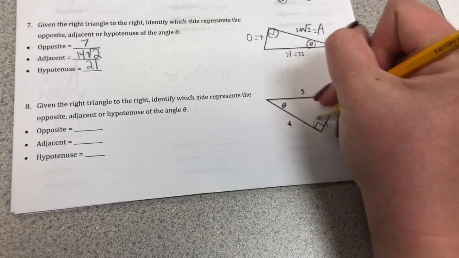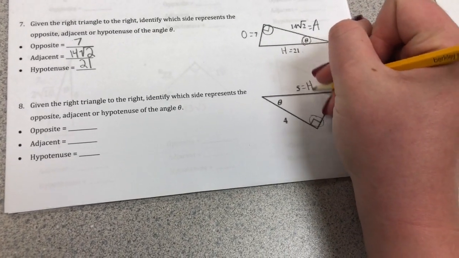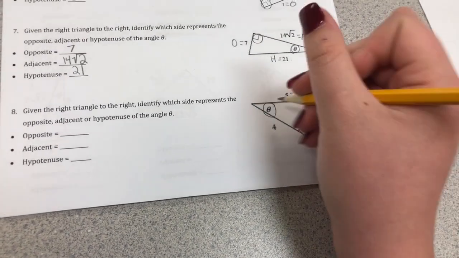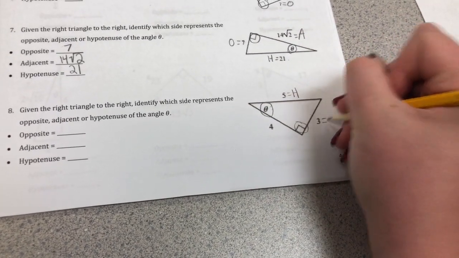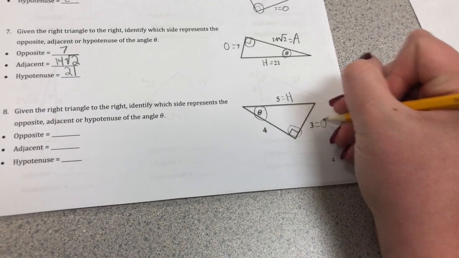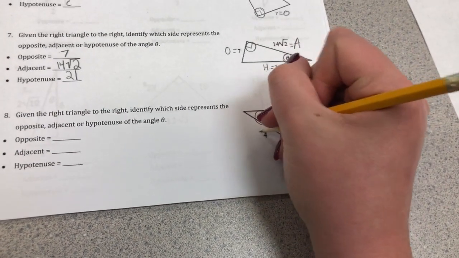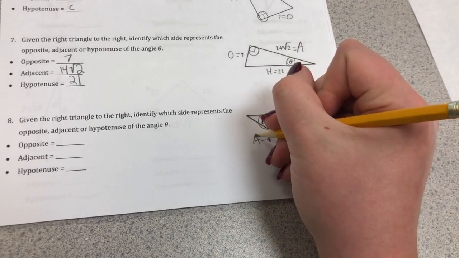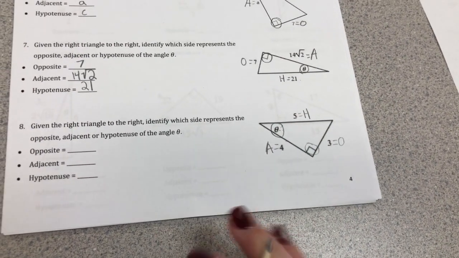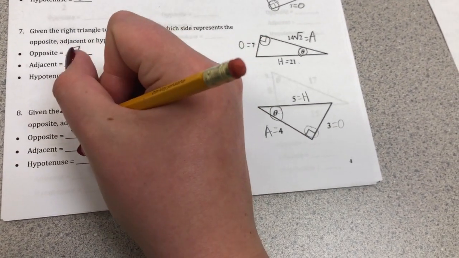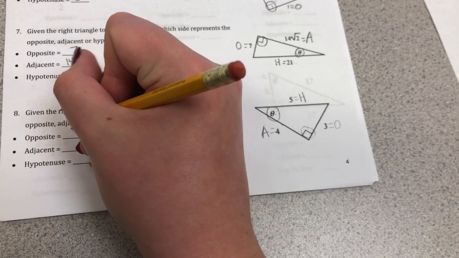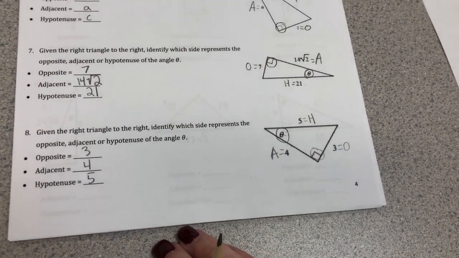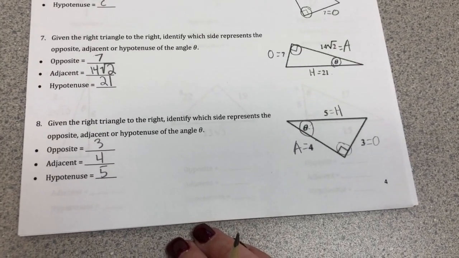8, we have a 90-degree angle. So our 5 is our hypotenuse. Our given angle is theta. So across theta, we've got 3, so this is our opposite. And then the side touching our theta is 4, so we have adjacent side of 4. So we write down all of our given information. And this will help us when we're actually trying to solve the trig functions.